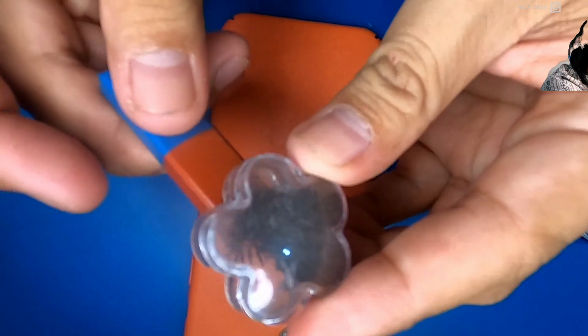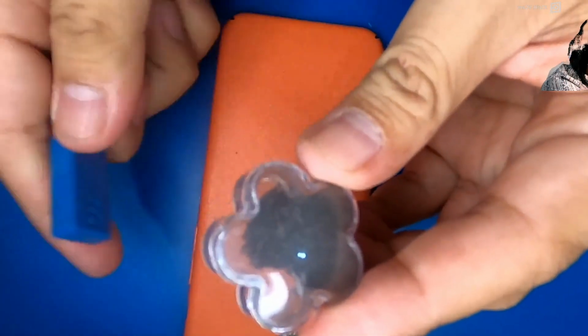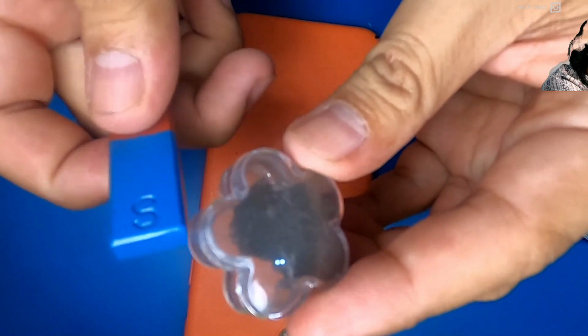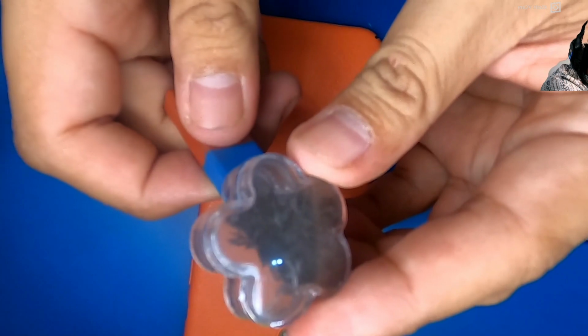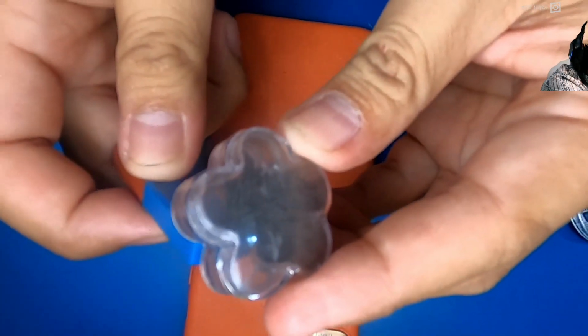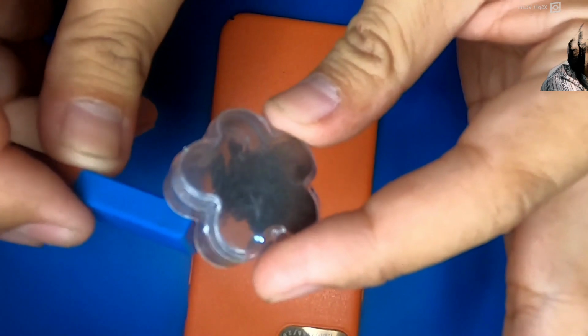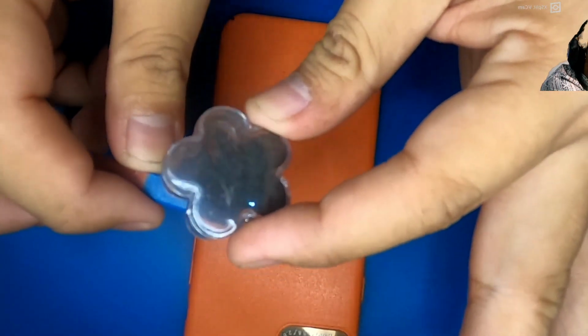You see? There. It's the same with here. See? It will try to follow the magnet. Up. Compare with the middle.